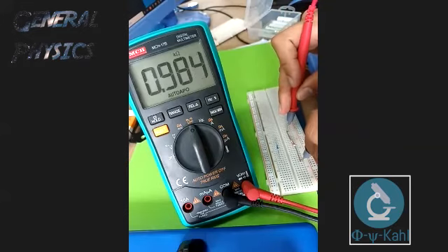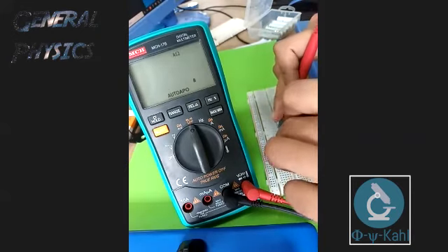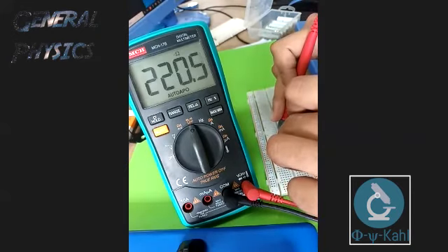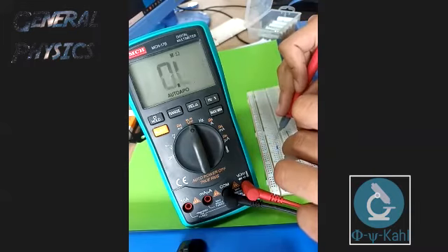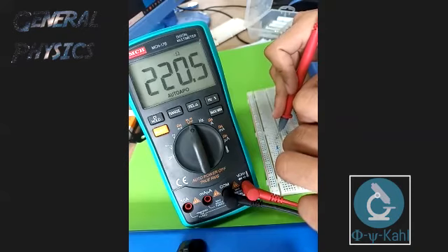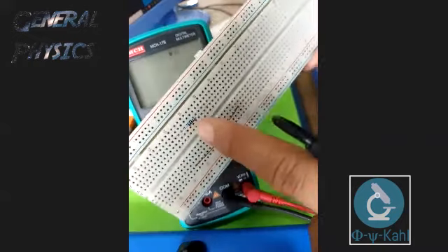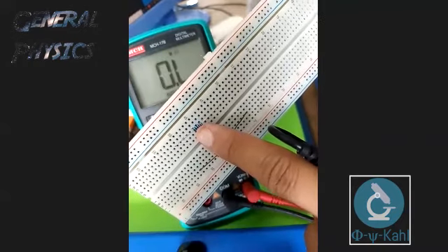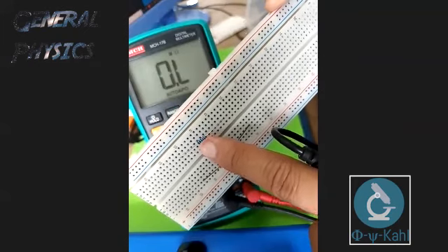Next, let's use the other resistor. This one is lower because it is 220 ohms. The other one is in kilo ohms, so 1,000 ohms. This one is just ohms, so its resistance is small. And this is a different resistor because it has four bands, so we will not do this. I will probably buy resistors with 5 bands, not 4 bands.